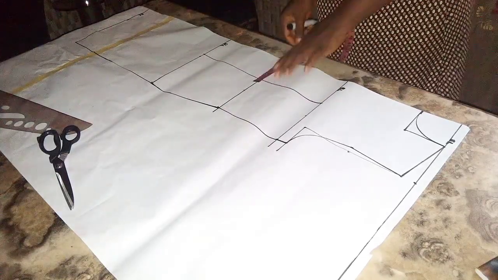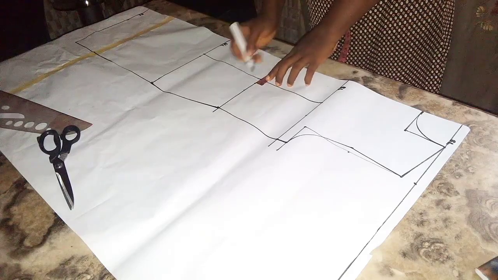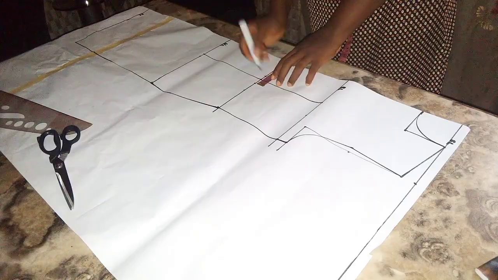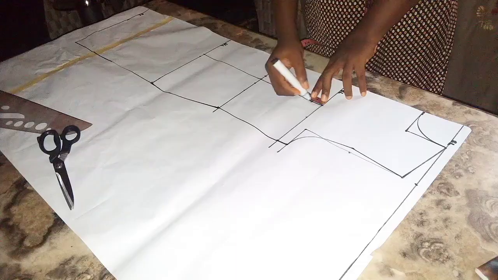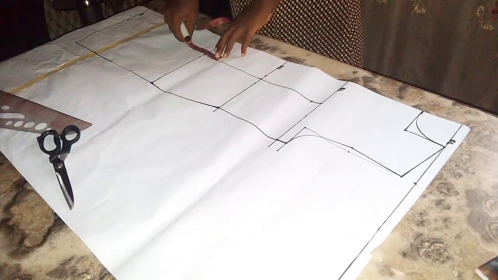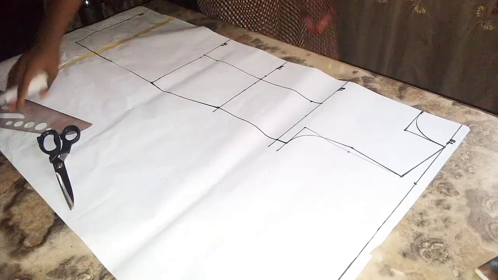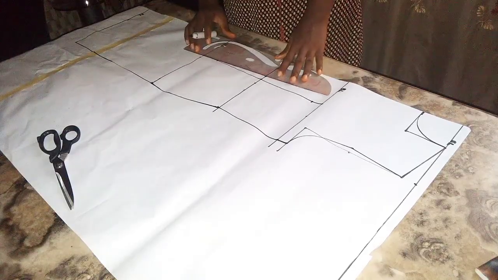So at the waist I added 1.5 inches for that. So we'll be taking out that dart now, which is 0.75 on both sides. And from the bust line we are coming down by 1 inch. From the hip line we are going up by 2 inches. And we'll be connecting the points together like so.